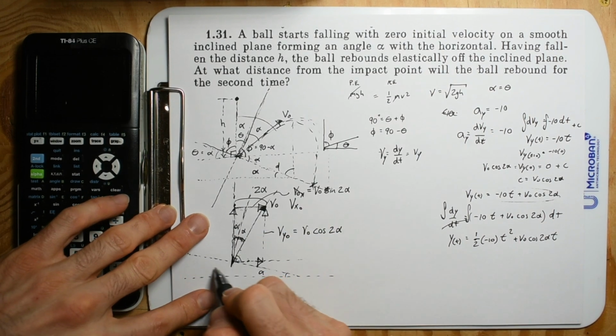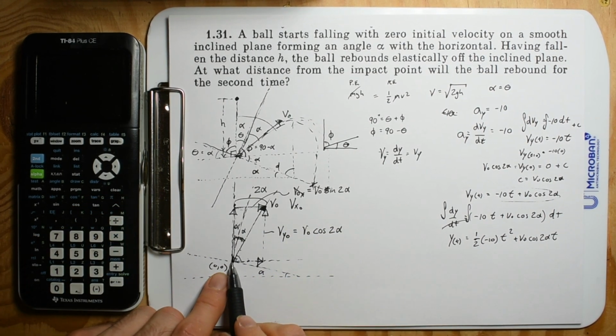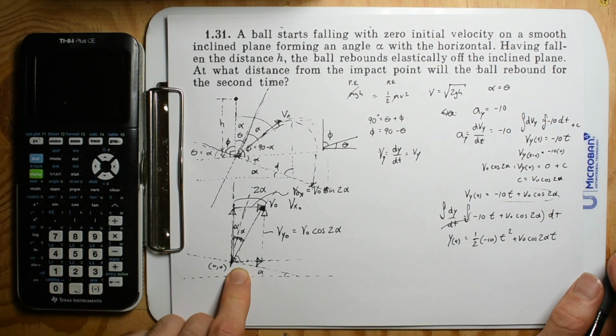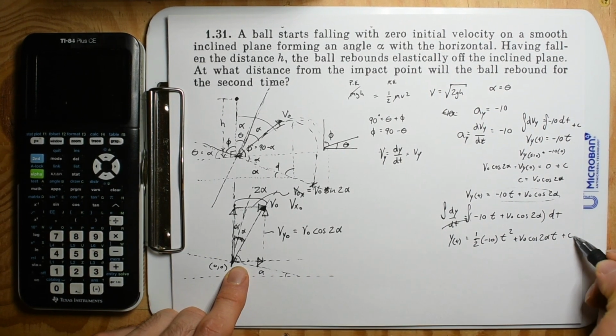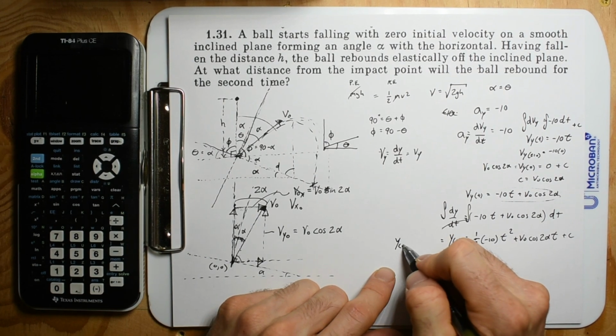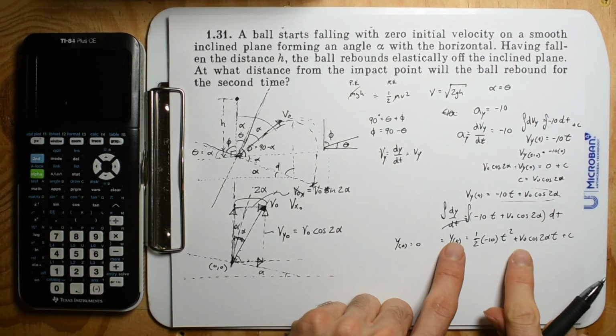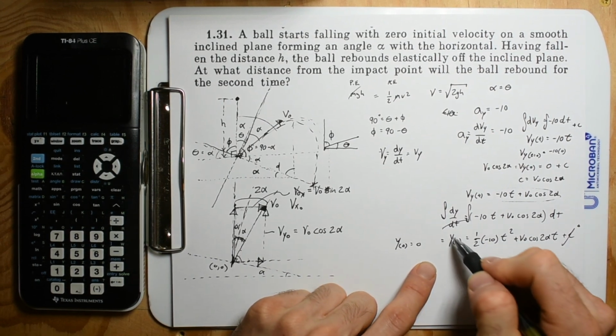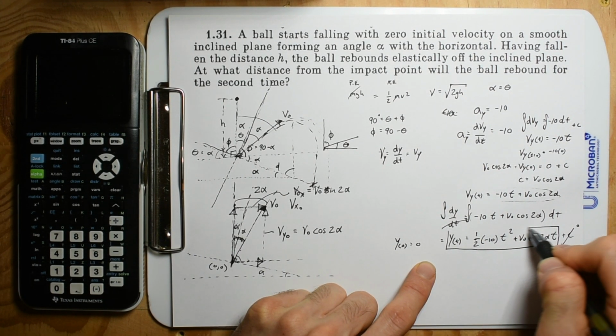But here we're just saying we start at 0x, 0y. So our constant at time equals 0, well, y at 0 is 0, so we're covered there. Our constant is going to be 0, and now we have an equation for our y term.